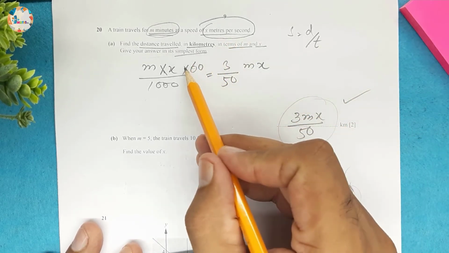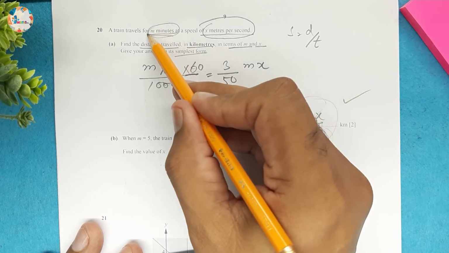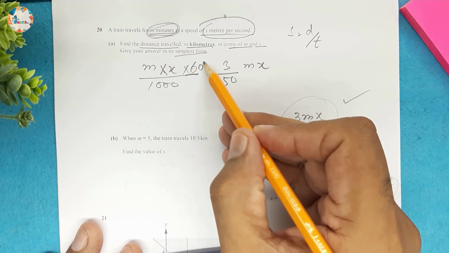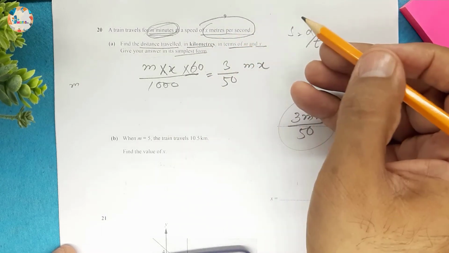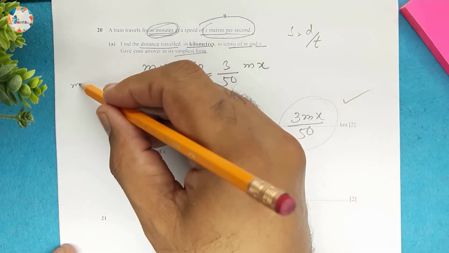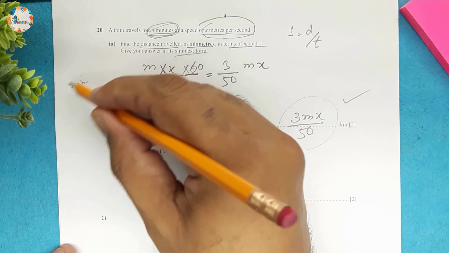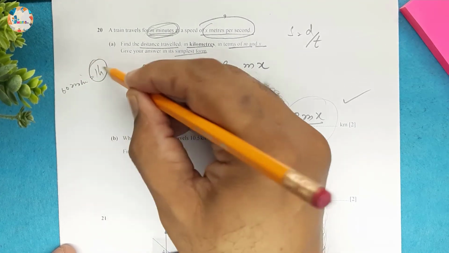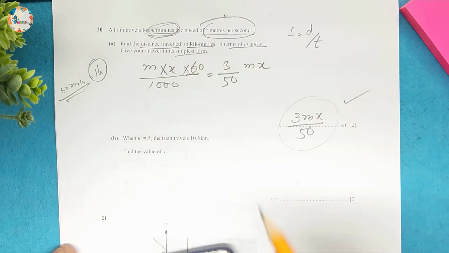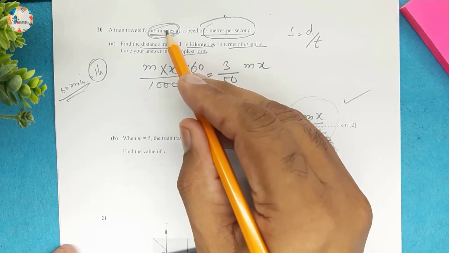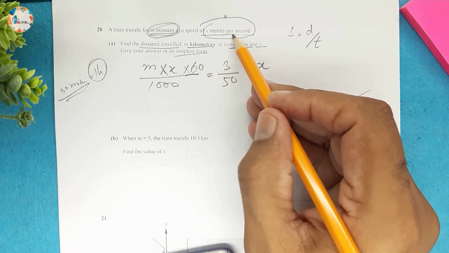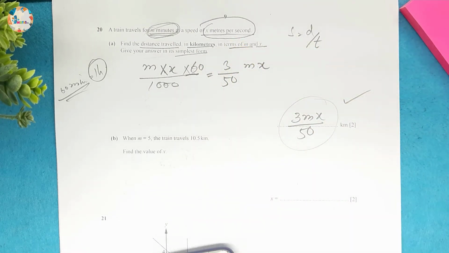The only point which I just want to clear is that this is basically m minutes, so that's why we have multiplied this. Basically we are writing it like this, m minutes. There will be 60 minutes in 1 hour. So that's why we have multiplied this by 60 to convert it. It should be in kilometers per hour. So time should be in hours and speed should be in kilometers per hour. So distance will be in kilometers.